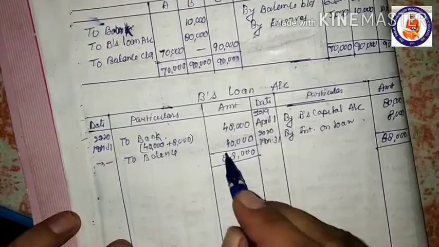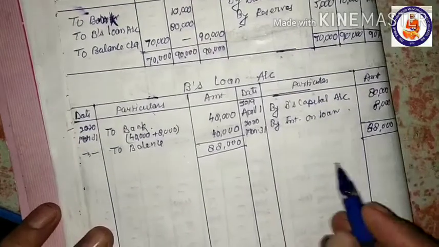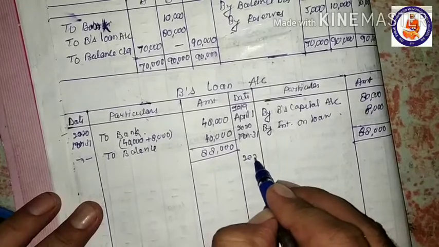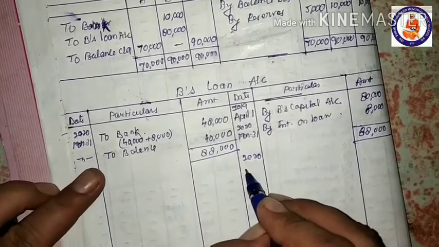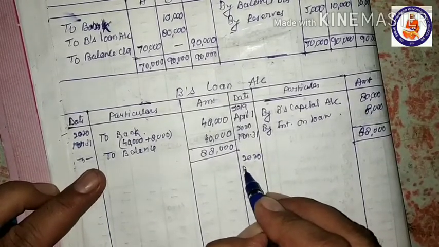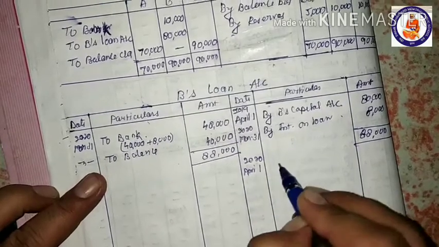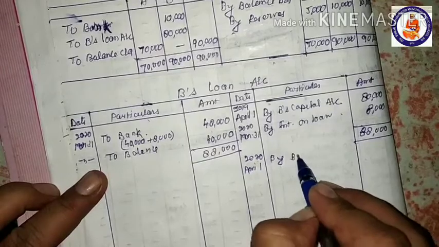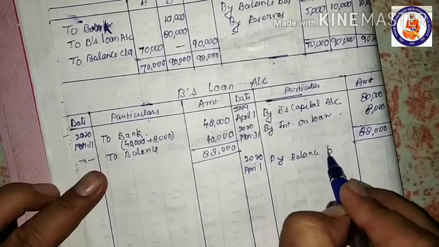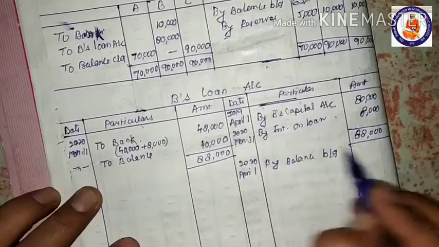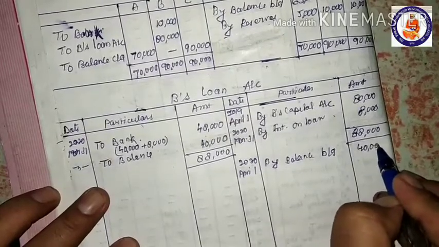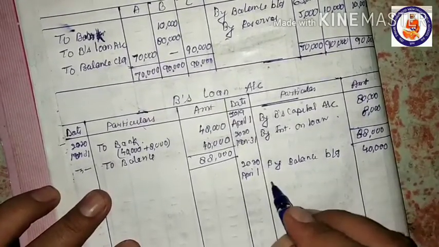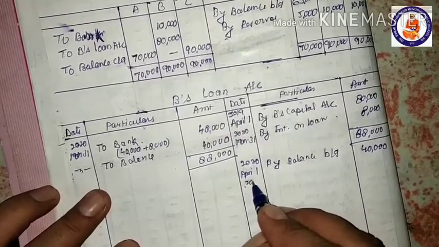Now again this balance we will bring down to the next financial year, 1st April 2020, as balance brought down, 40,000. Then we will charge the interest on this 40,000 on March 31st 2021.